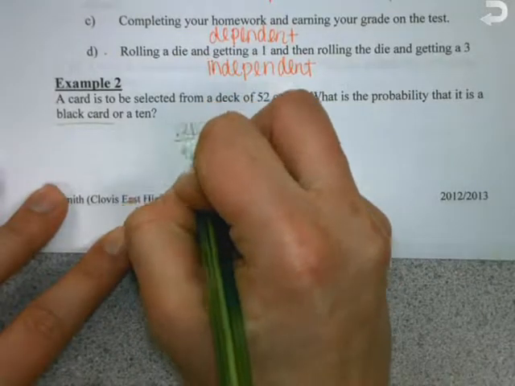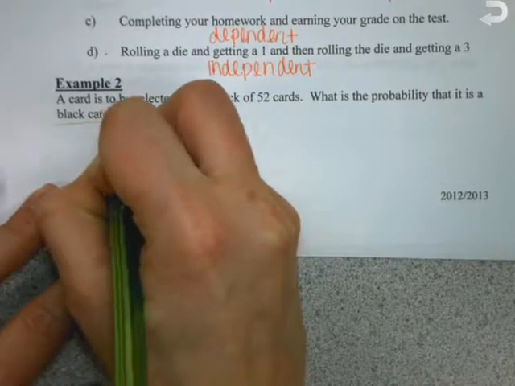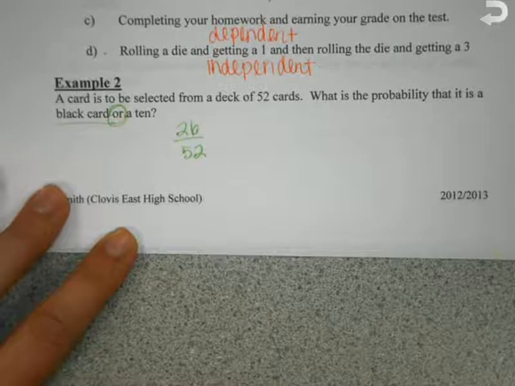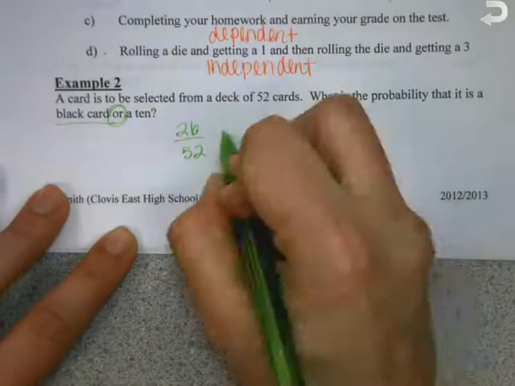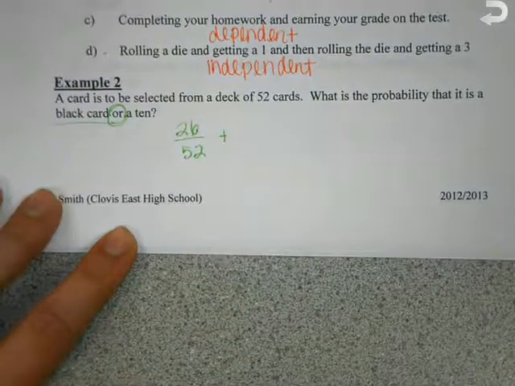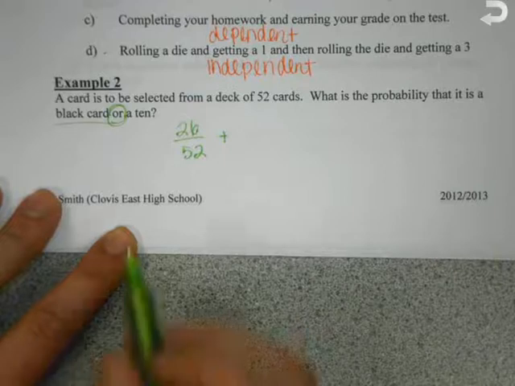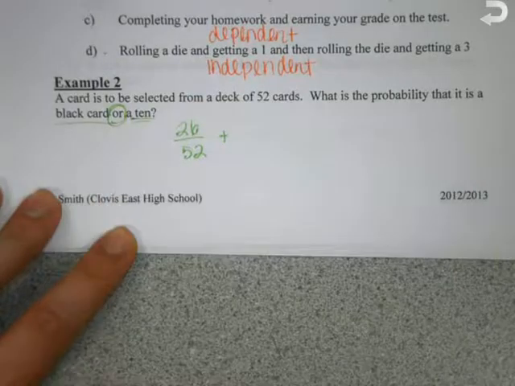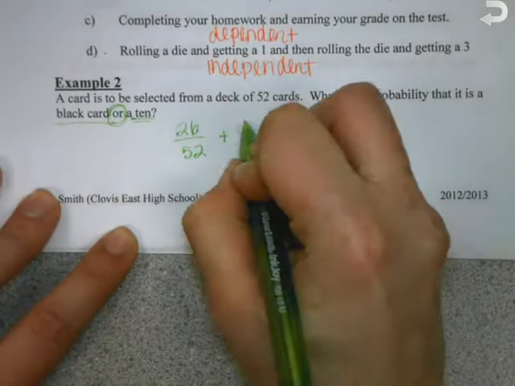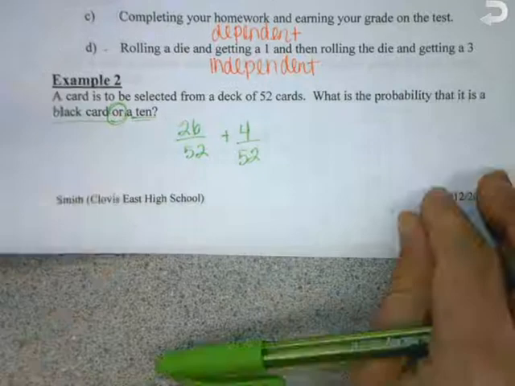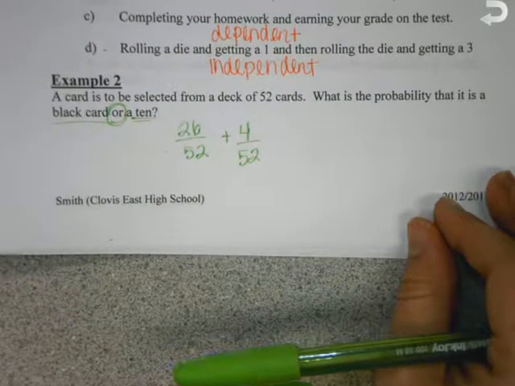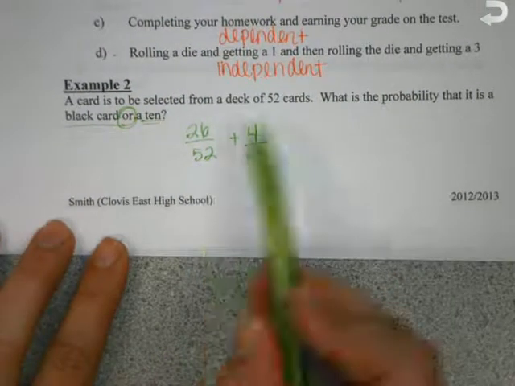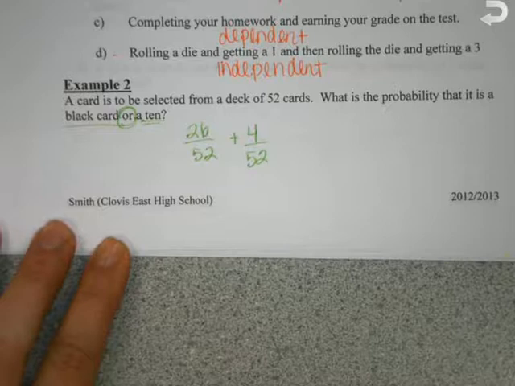Or a 10. So am I adding or multiplying? Adding. Correct. Or a 10. How many 10s are there? 4 10s. And then Guadalupe said what? 2 are black. Yeah, we have 26 black cards and 4 10s, but 2 of those 10s are black, so we have counted them twice.